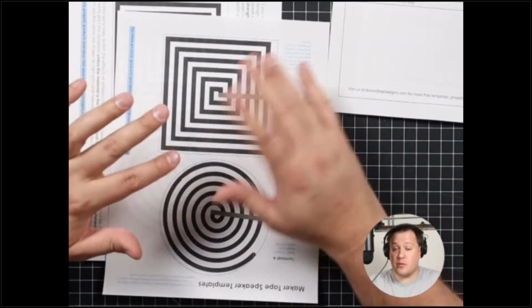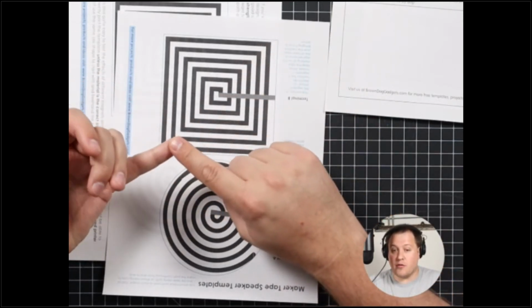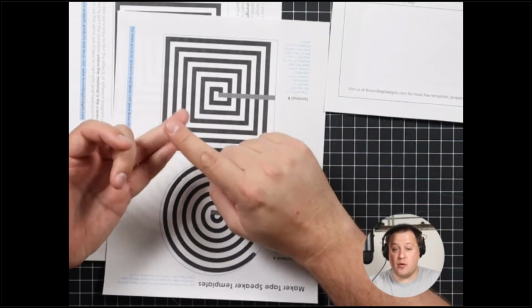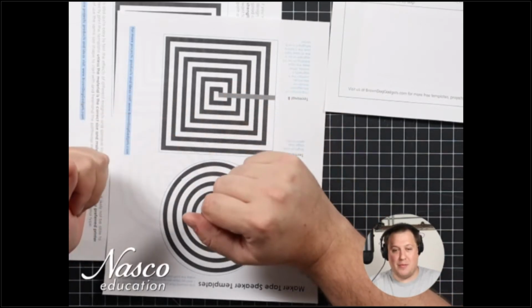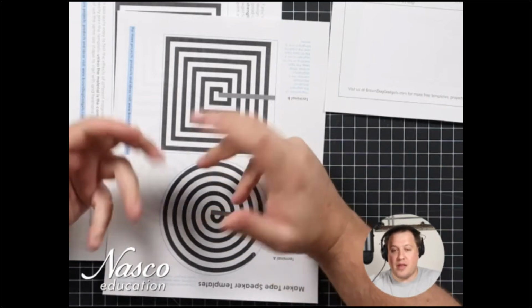We used a couple different types of material. We used like heavy cardstock for one. We used transparency paper for another because it looked nice and it's a nice thin membrane of plastic. We also used a paper plate because we had them around, and they all sound decent.